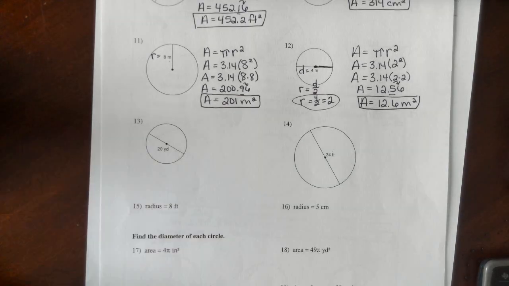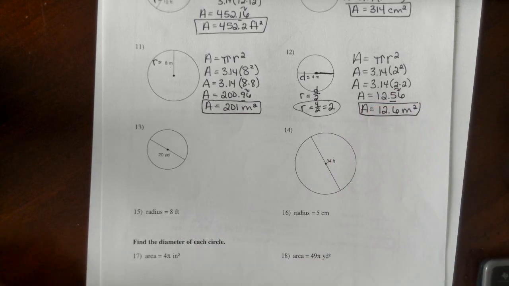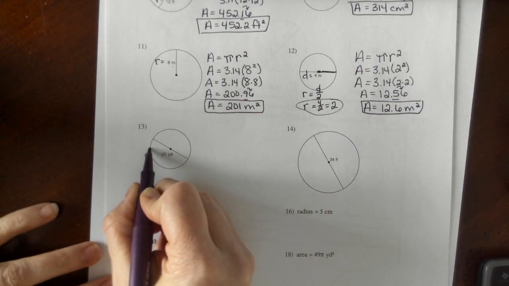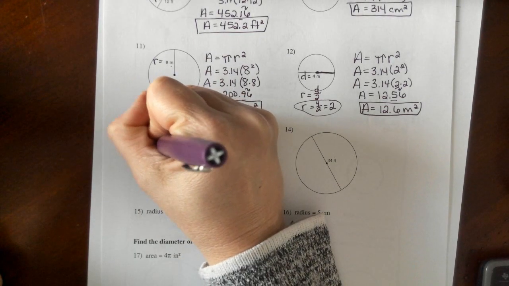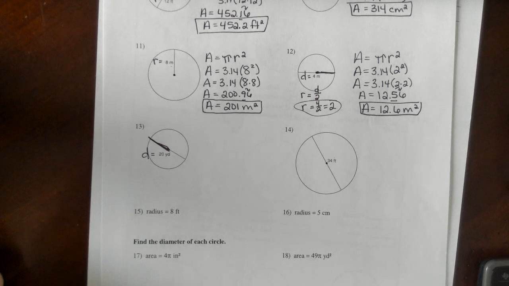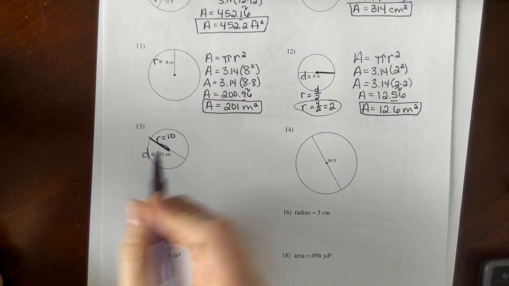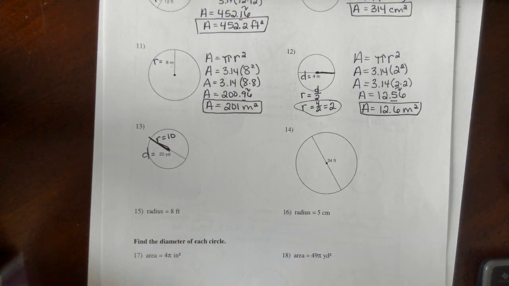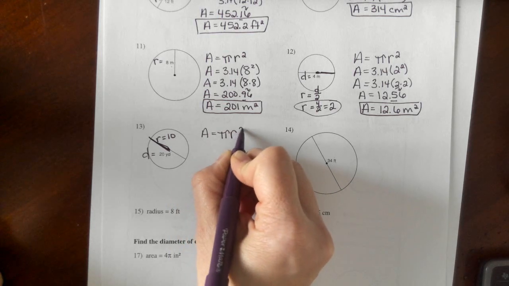Okay, pause and try number 13. Look at your steps from number 12 if you need to. They give us the diameter. We need the radius, half of 20. We know the radius is going to be 10 because we took the diameter divided by 2 to get 10. Area is pi r squared.